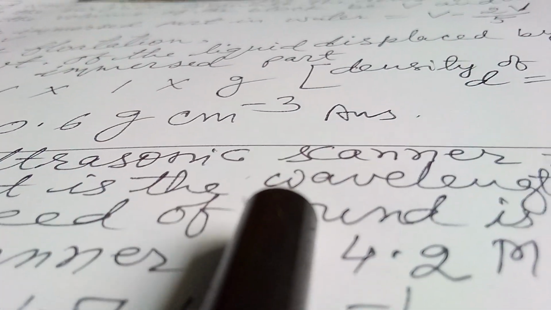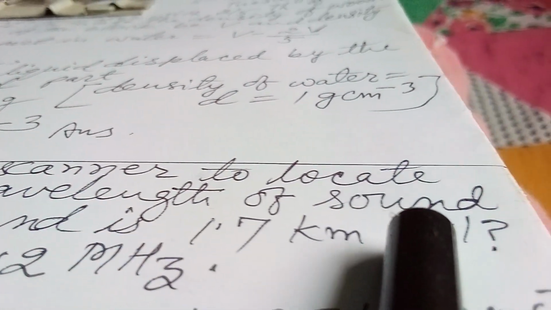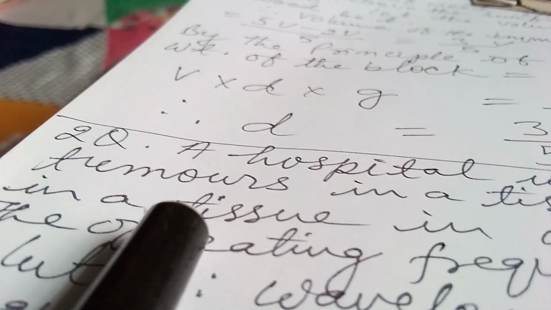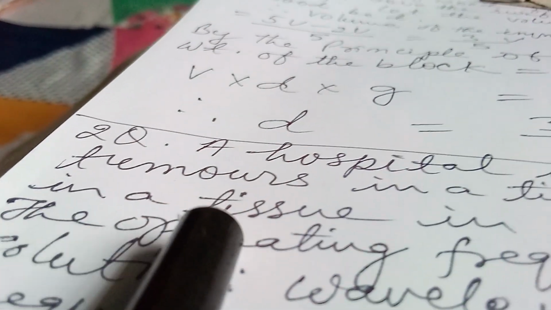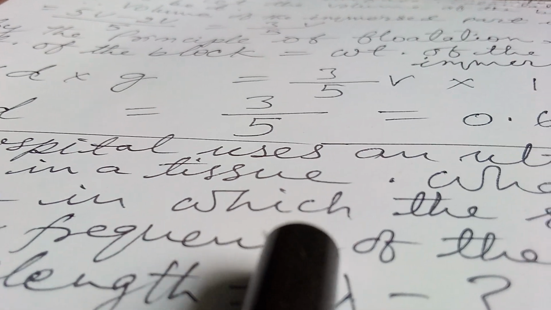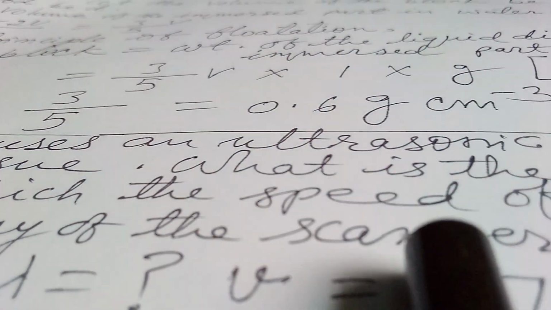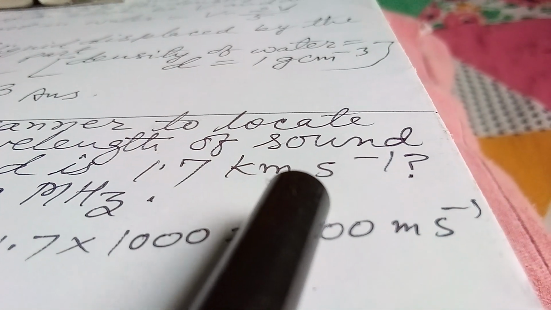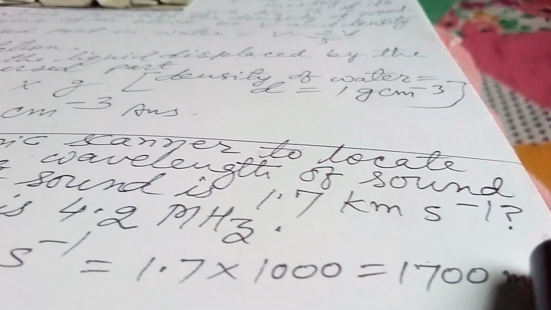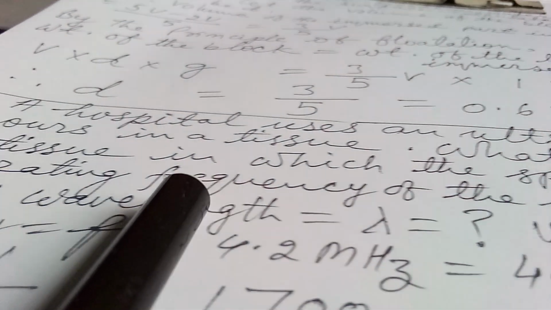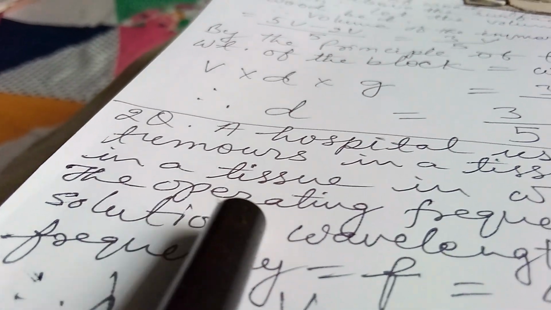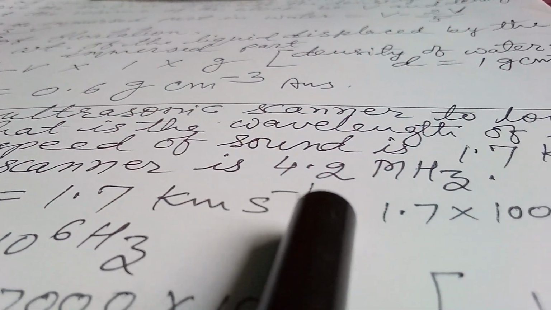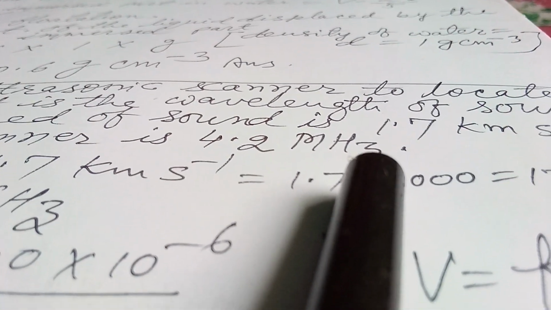What is the wavelength of sound in a tissue in which the speed of sound is 1.7 kilometer per second? The operating frequency of the scanner is 4.2 megahertz.